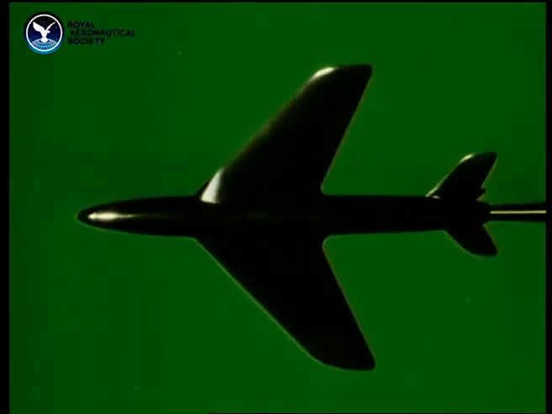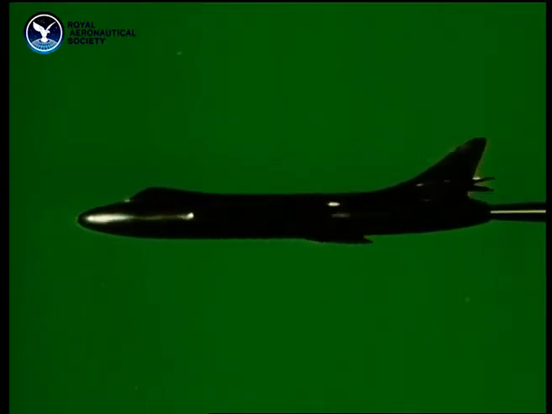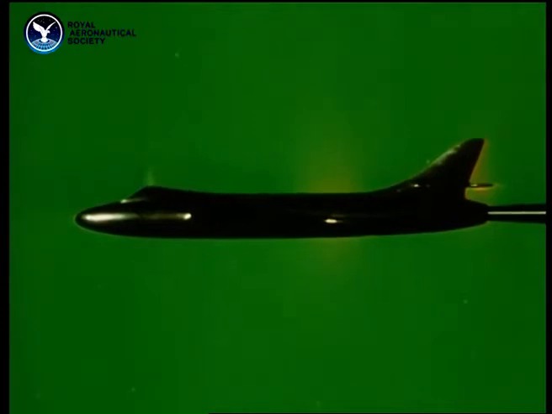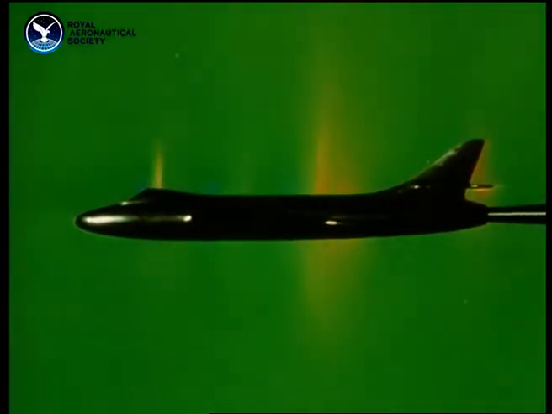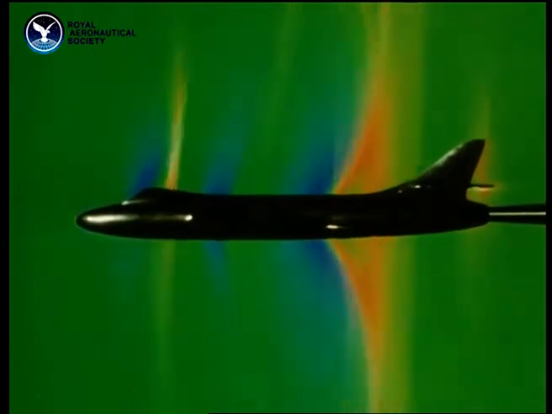This aircraft model is in a high-speed wind tunnel. As was shown in Part 1, we can make visible changes in air density around the model as the tunnel airspeed is increased. Regions where the air is being slowed down and becoming denser appear red. Regions where it's speeding up and becoming less dense appear blue.